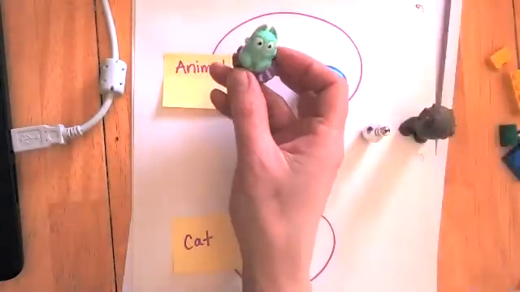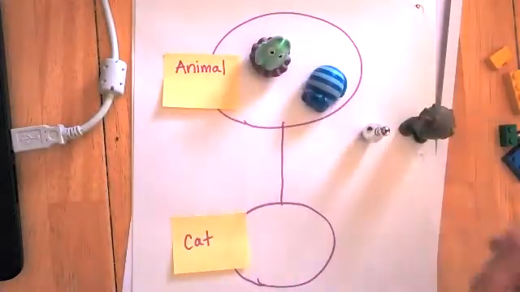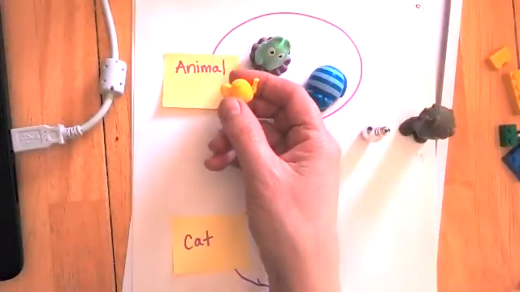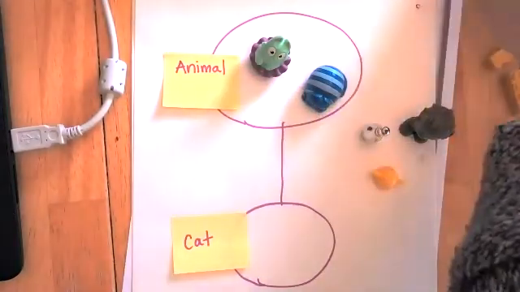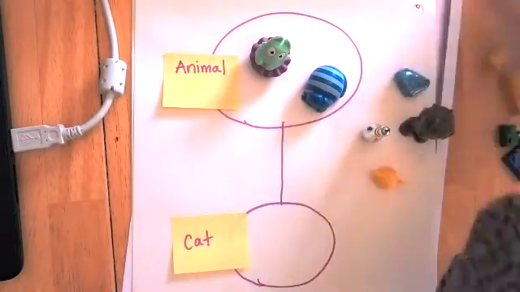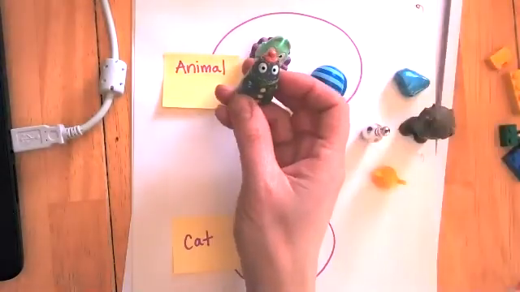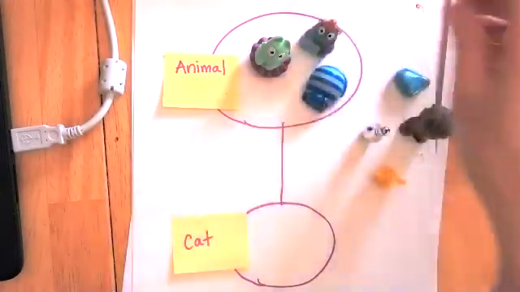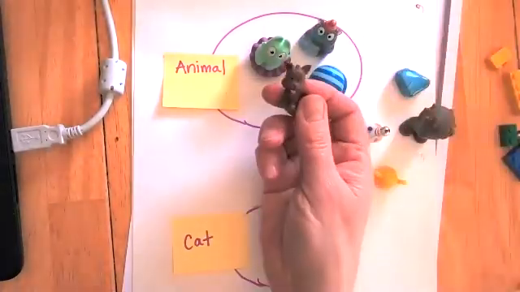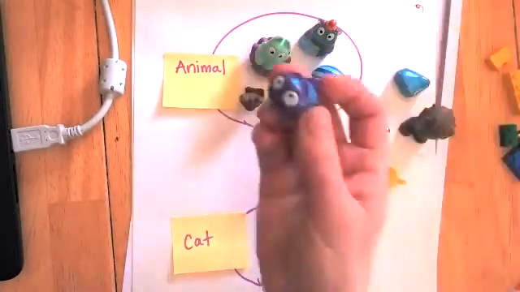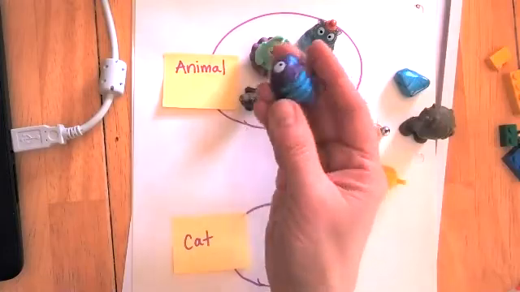I've got this little cat with a dress on. I've got a teapot. The teapot is not an animal. Got a little rock. Rock is not an animal. Oh, this is a little sparkly cat. Sparkly cat is an animal. This is a little dog. He's an animal. Oh, I got another cat.